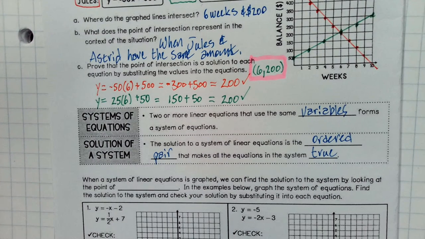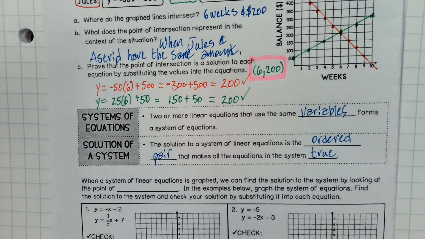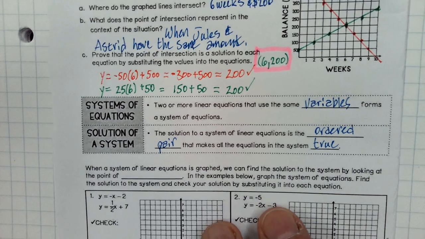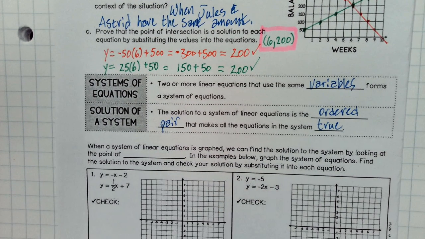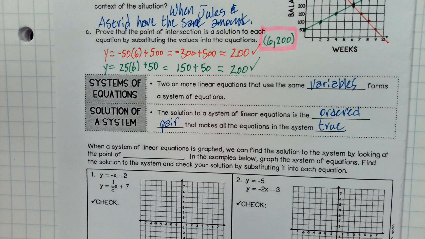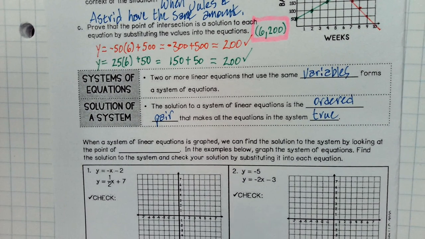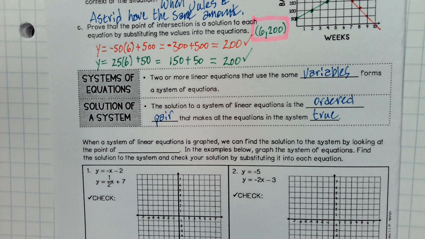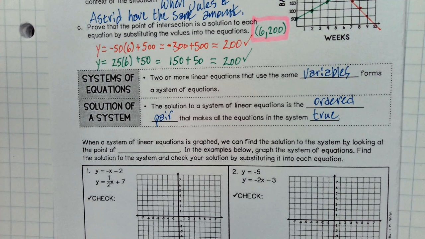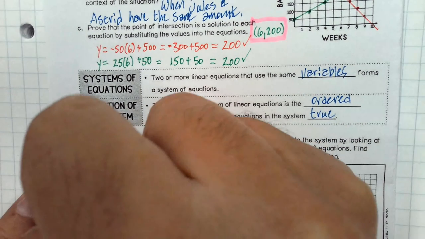All right. So we're going to go ahead and move on to the second part. So this is going to be more typical of what we're going to do today. These two next examples. So when a system of linear equations is graphed, we can find the solution of the system by looking at the points of intersection. So we're going to look for the point of intersection.